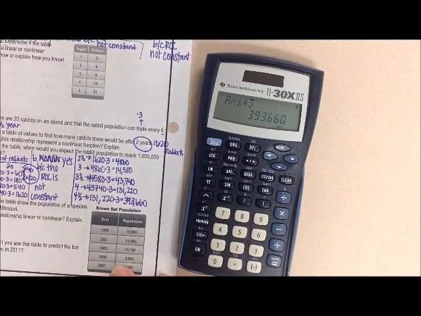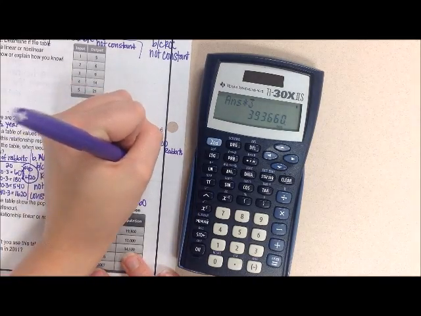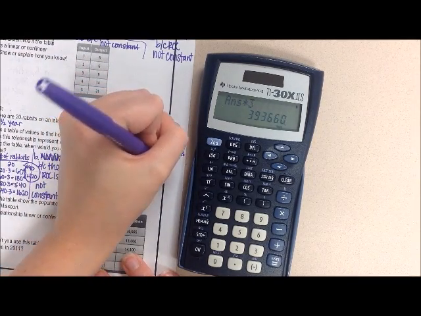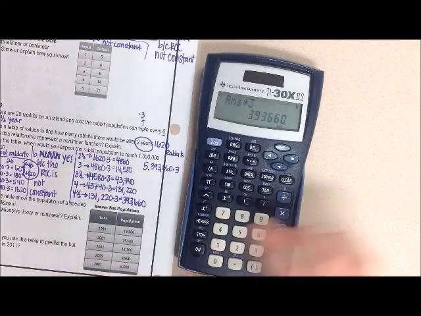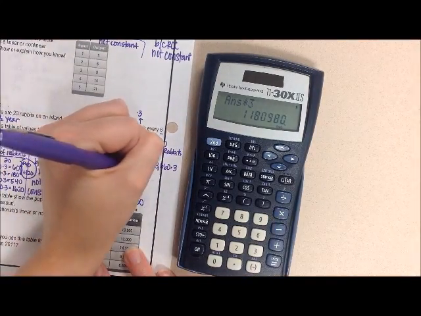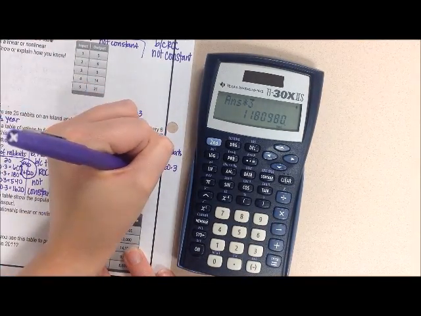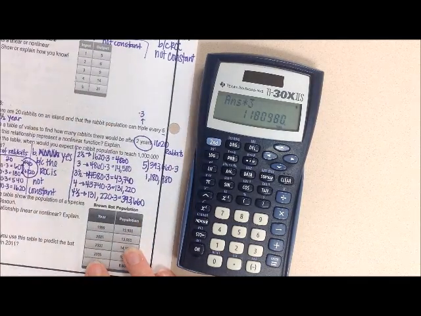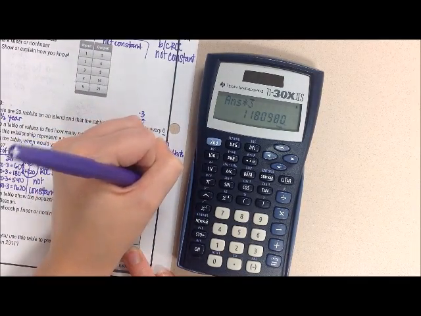Whew, I think we're almost there. 5 would be 393,660 times 3. And there we go. We got pushed over a million. 1,180,980 rabbits. So after 5 years.